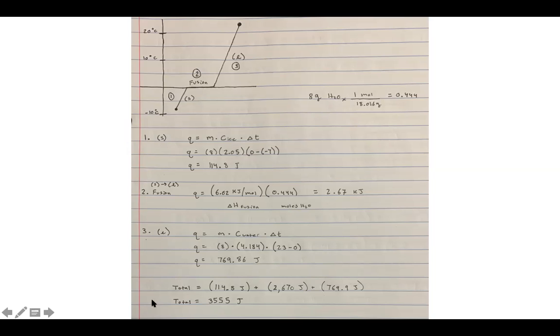And so what is the total energy I absorbed? Well, it's the amount of energy I absorbed from step 1 plus step 2 plus my third step. And do be careful, some of your Q values for steps 1 and 3, for example, are in terms of joules, while my heat value for step 2 is in kilojoules. So just make sure that you change them all to the same unit and then add them together. And I find that we absorb a total of 3,555 joules. You could also write that as 3.555 kilojoules. Are there any questions on this problem?